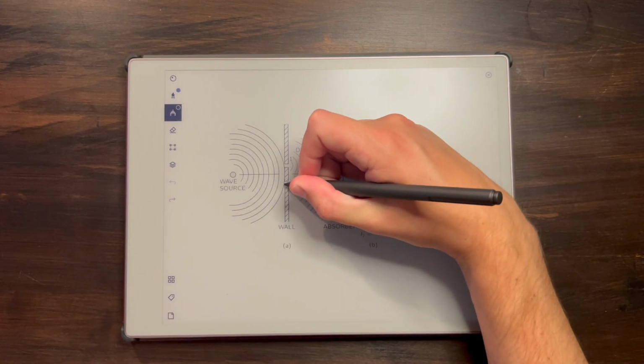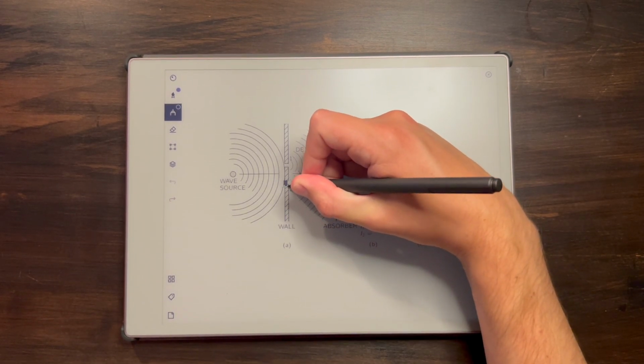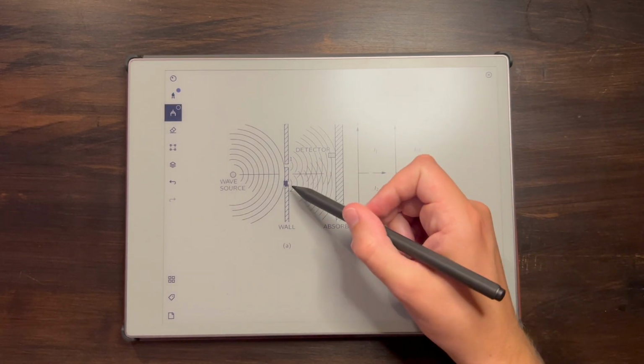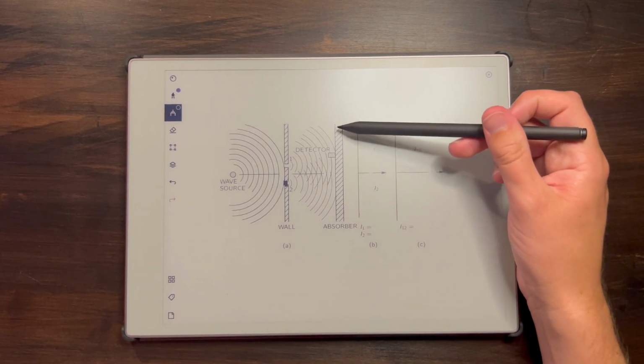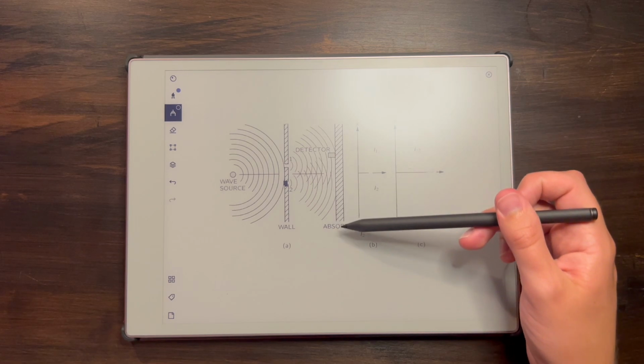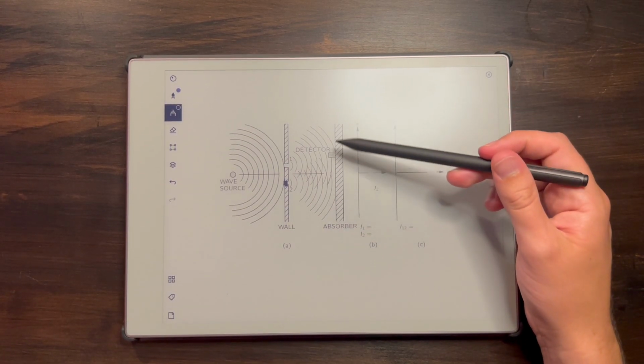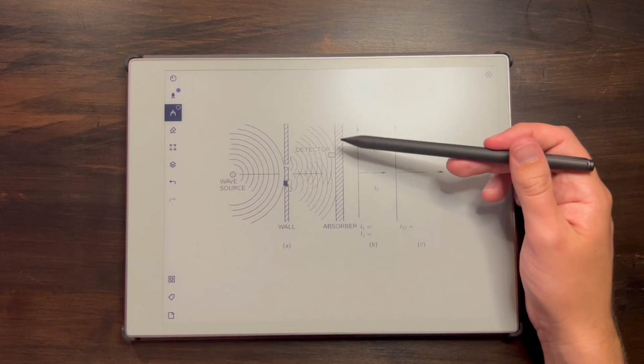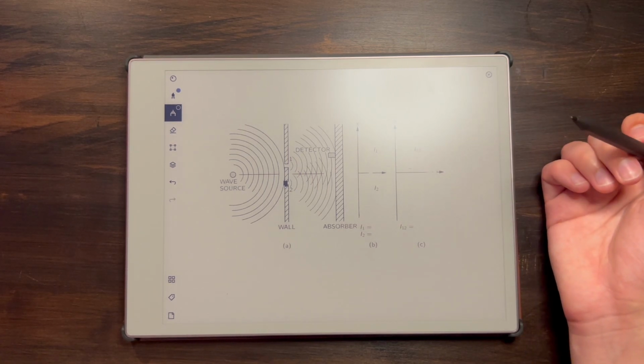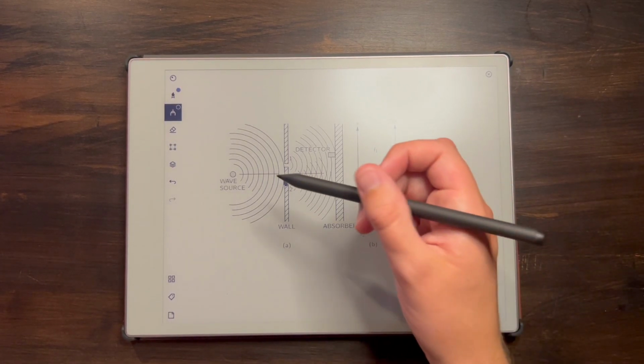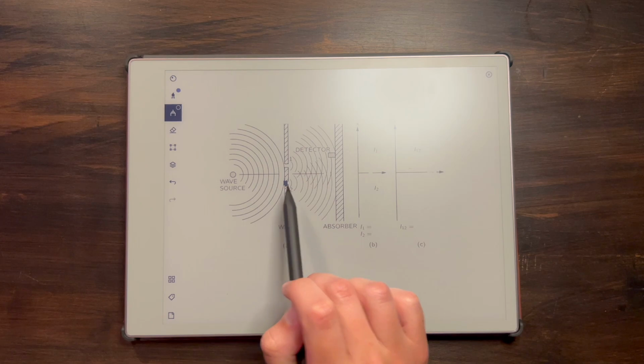Using the same walls, block off hole number 2, and our detector on this side isn't measuring the probability density, but more so the wave amplitude, or the wave height, at a specific location.